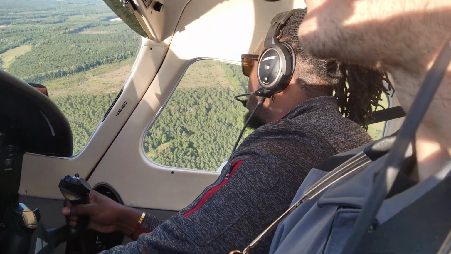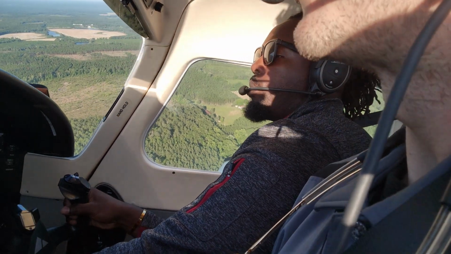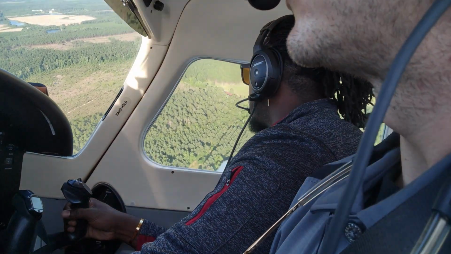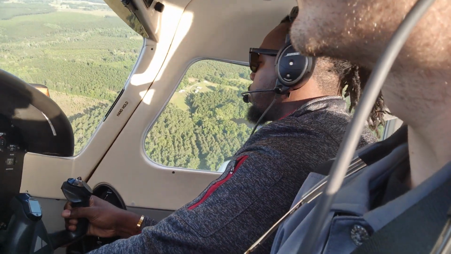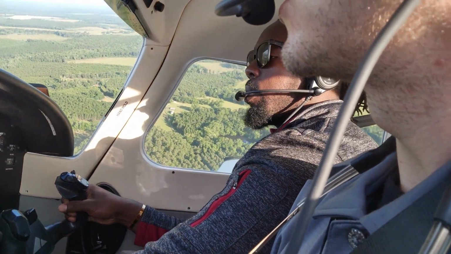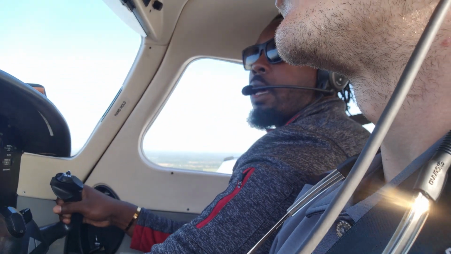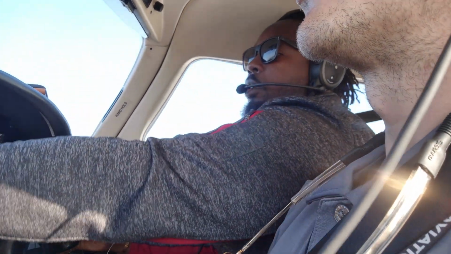So that's my shallow. That wind's pushing me. I'm going to go to a medium bank. And as I get close to the road, which this would be the road, I'm going to have to steepen it up because I want to roll wings level right about now, just like that. Nice. And you see I kept my 90 knots.